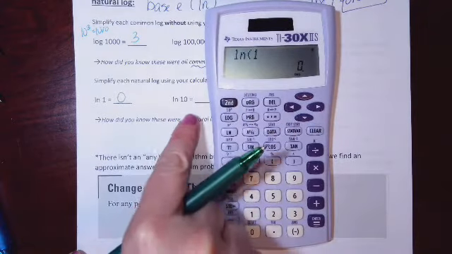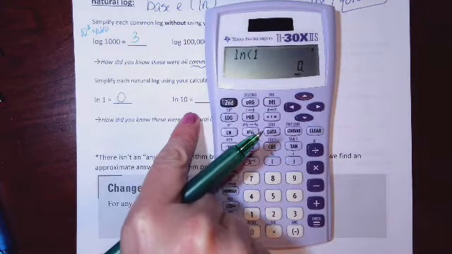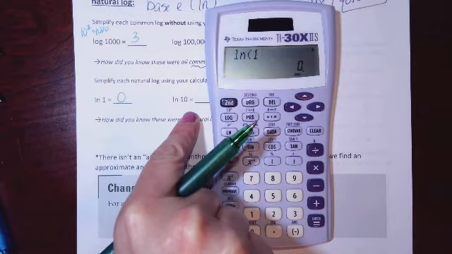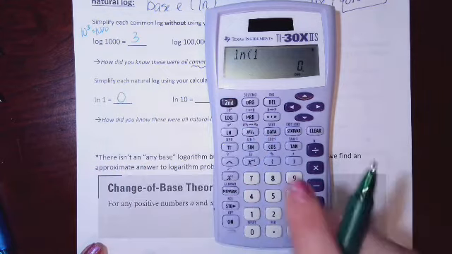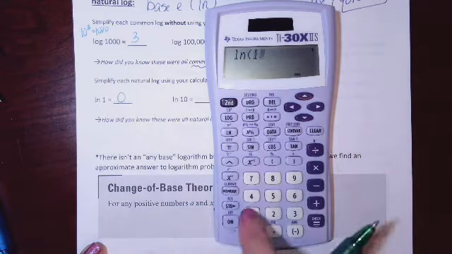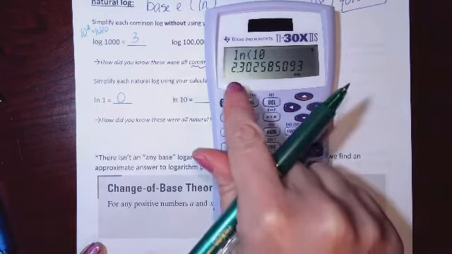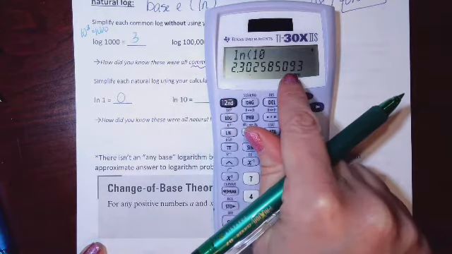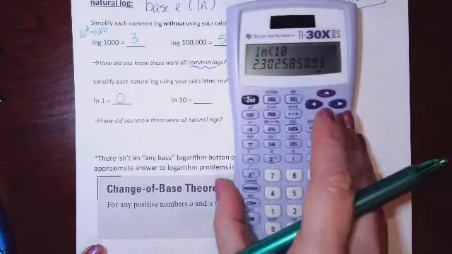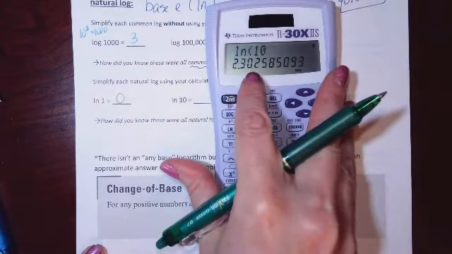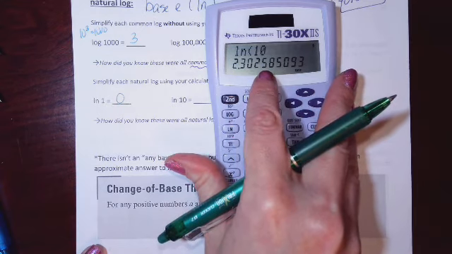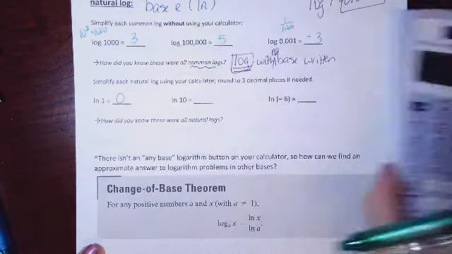What about natural log of 10? Now 10 is not a special value for base e. So natural log 10, notice that goes all the way off. Let's round that to, it says 3 decimal places. So we're going to do 0.30, and then that one, because I look to the right, is at least 5 or more, so it rounds up, so 2.303.